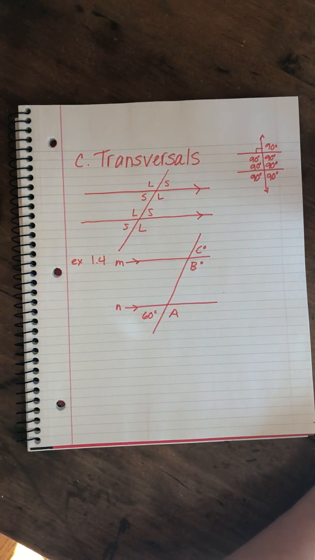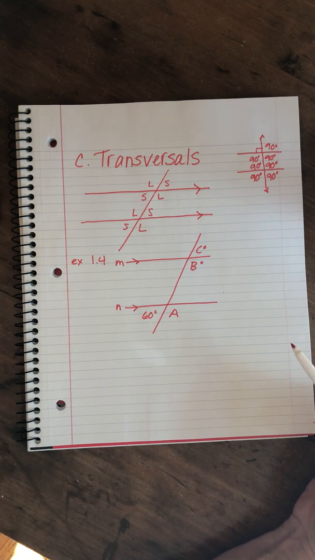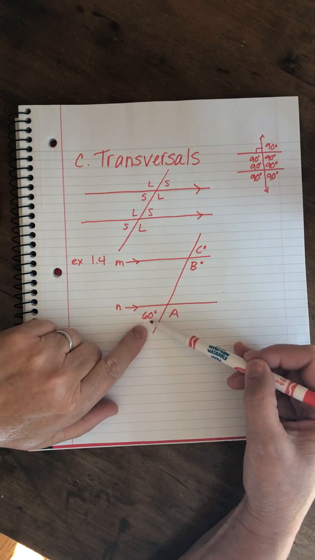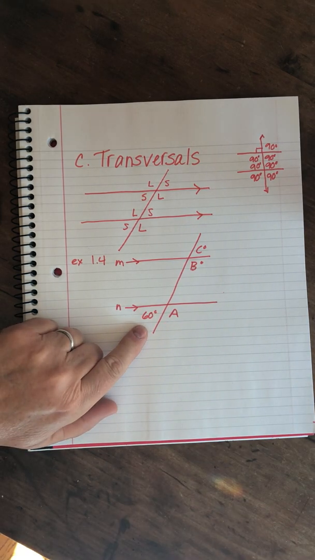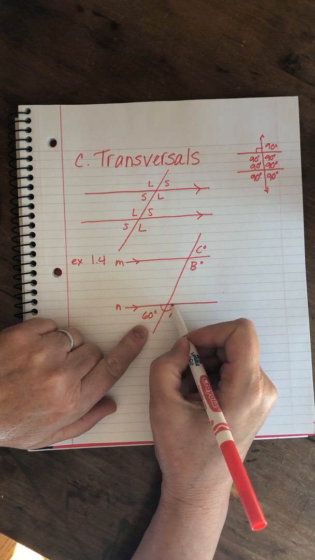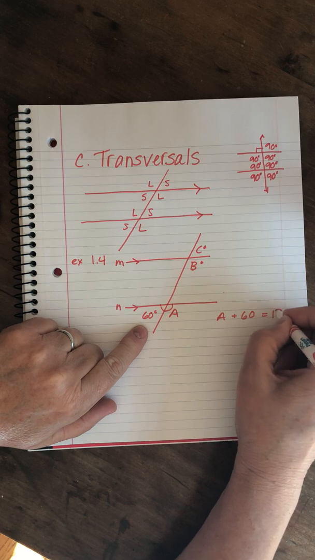Okay, so once again, a great strategy is go alphabetical and look at the numbers you do have to try to figure out how the actual numbers can help you. So here's A, and here's the only number we're given, 60. All right, well, we know that these two have to add up to 180, right?